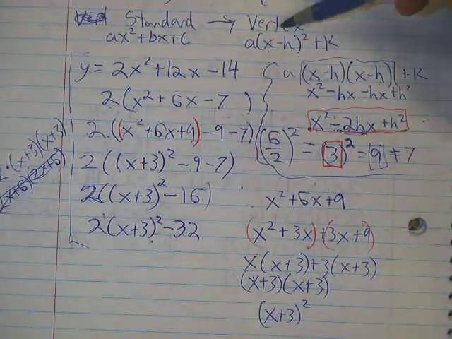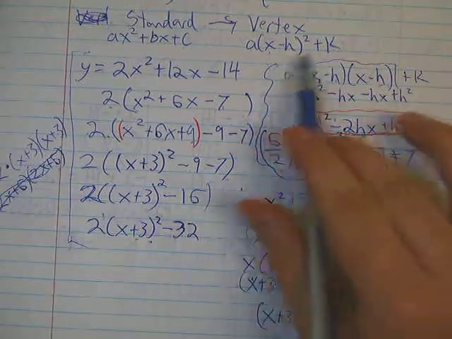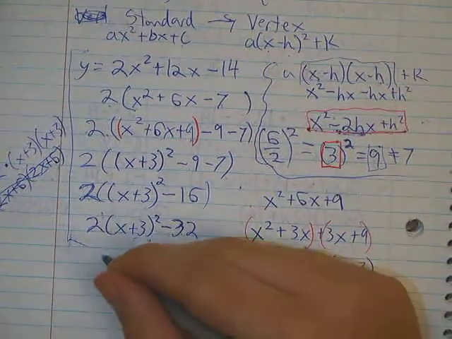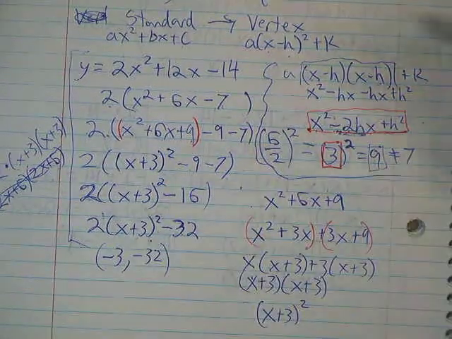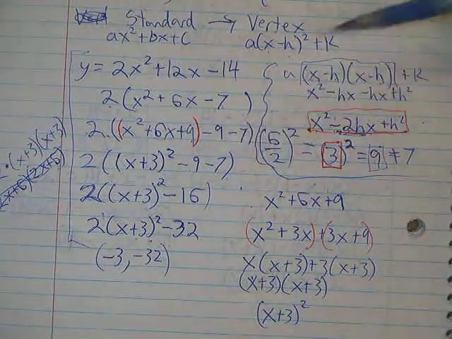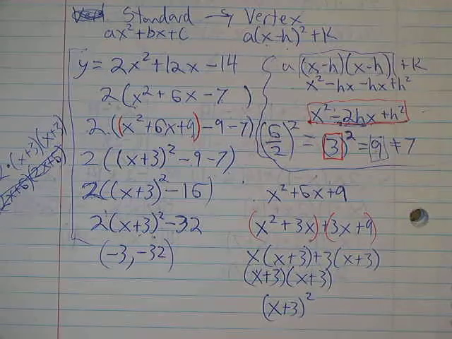So, this process that you see here is called completing the square, and it will take you from standard form to vertex form. And we do this in large part to find the vertex of our equation. It's always (h, k). So in this case it would be (negative 3, negative 32). And in addition, we use vertex form to graph most of our parabolas. And I will cover that more in a later video.